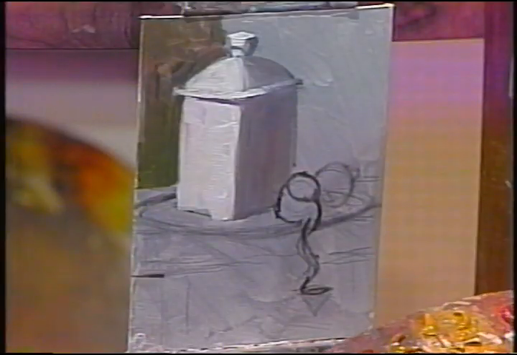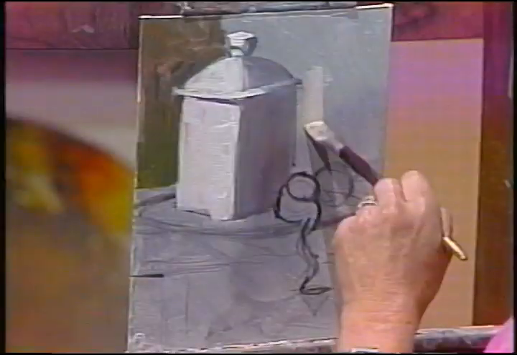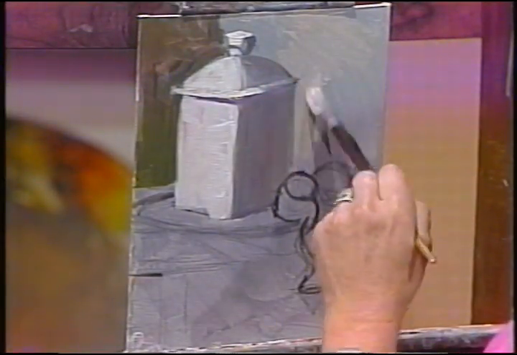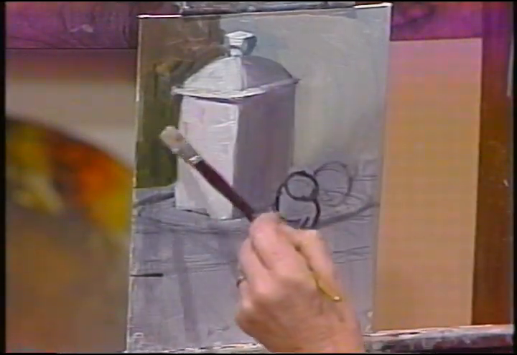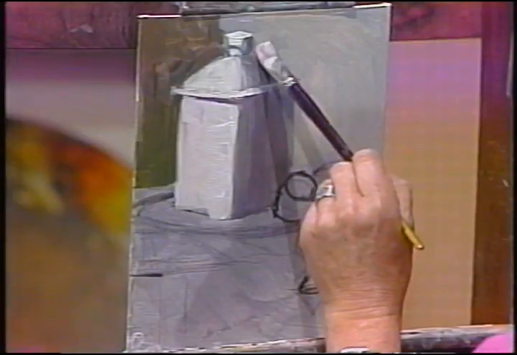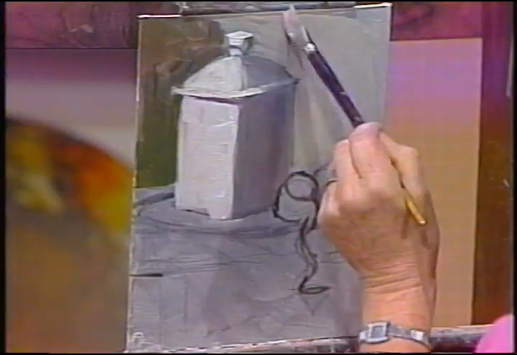Let me just greenerize that background on this side. Lighter, of course, because that's where the light is going. Isn't that nice? I get the dark against the light and the light against the dark. Nature is really your friend, if you read her right.